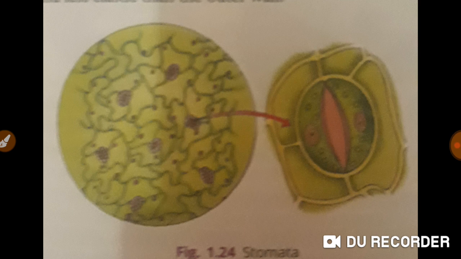Now, how do gases enter the leaves? Again, we are done with it. The gases enter the leaves and other parts of a plant through stomata. Stomata are the tiny openings present on the leaf, especially on the lower epidermis. On the lower epidermis they are more, and on the upper epidermis they are less.